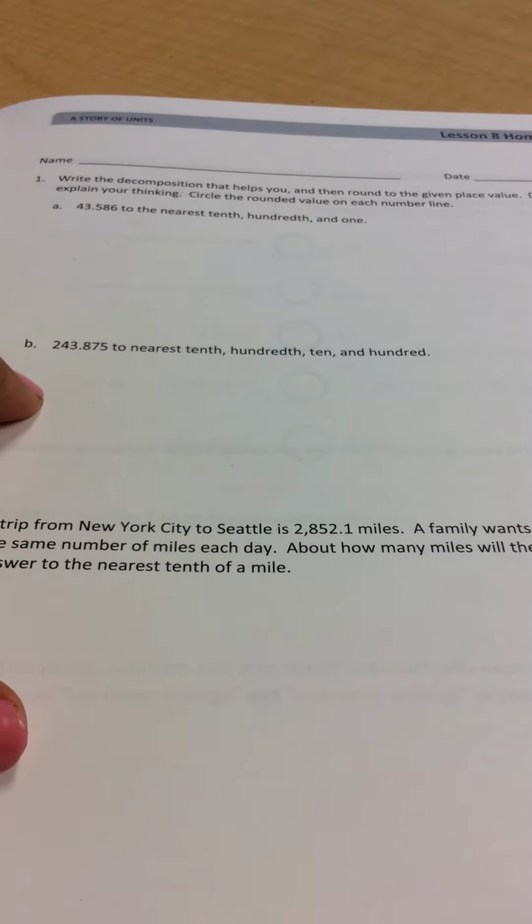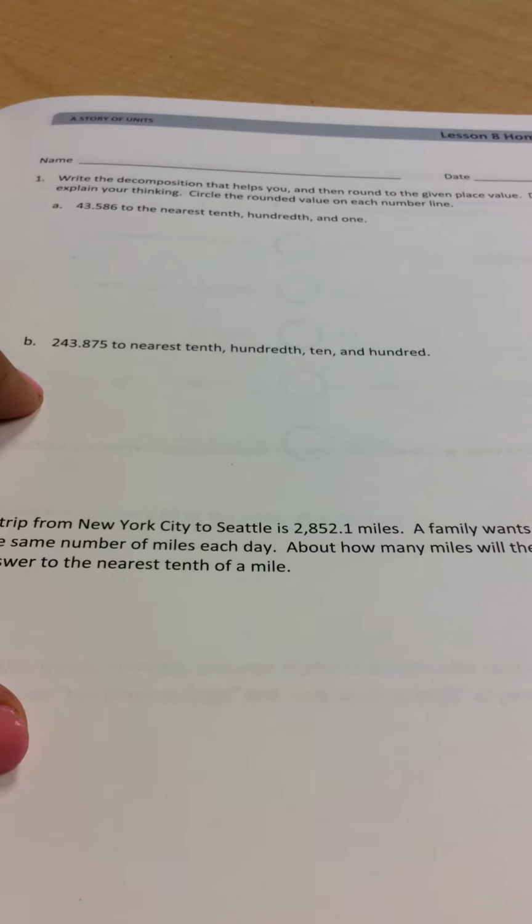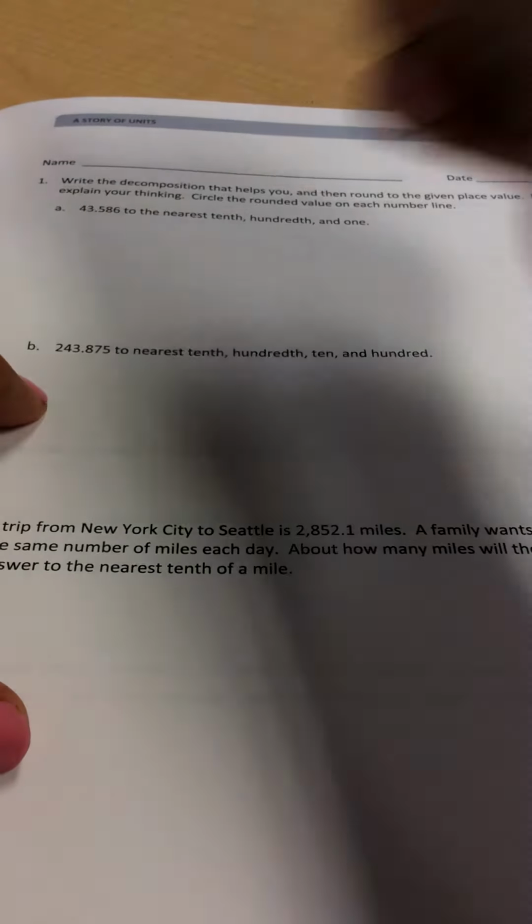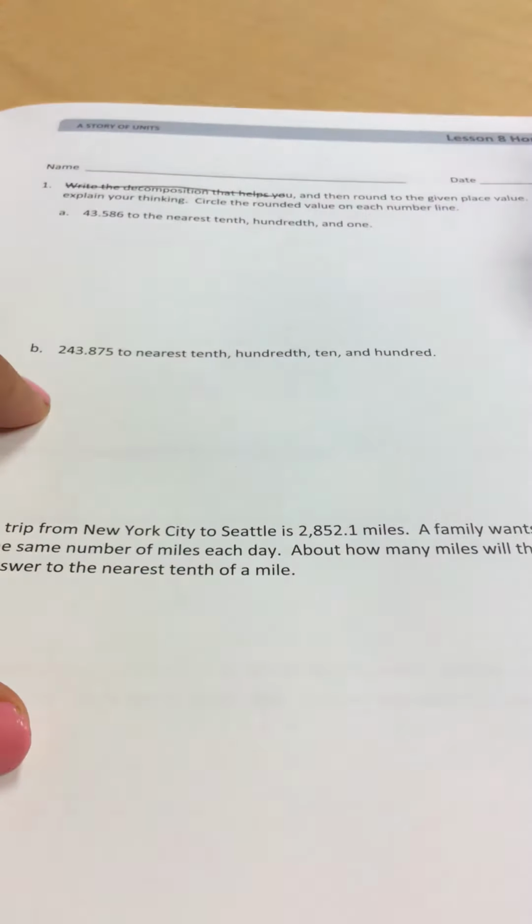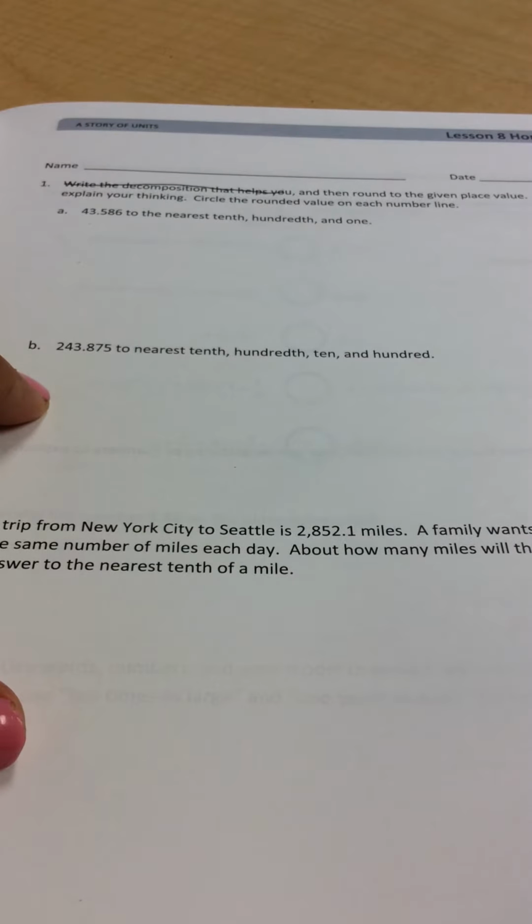This is Module 1, Lesson 8 homework. Number 1 says, write the decomposition that helps you and then round to the given place value. We are not writing a decomposition. We are just going to round using a vertical number line.